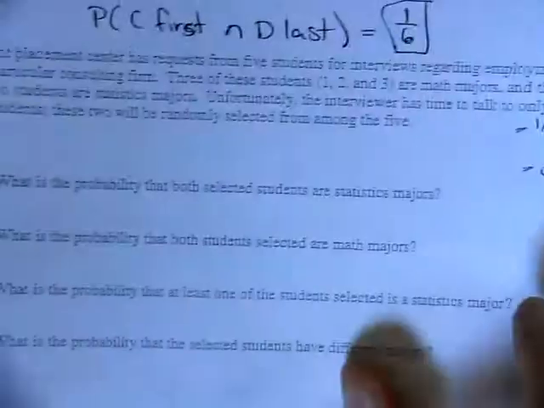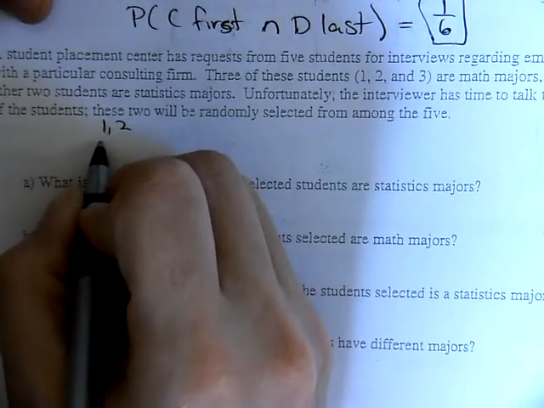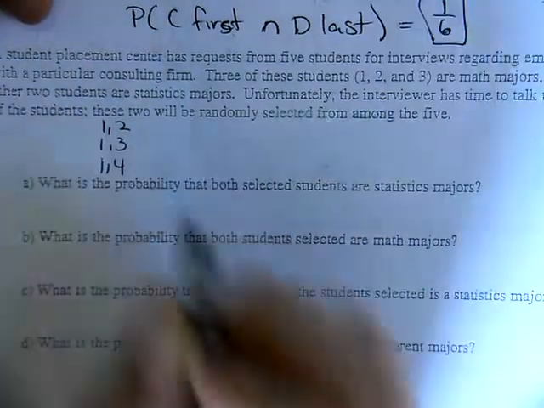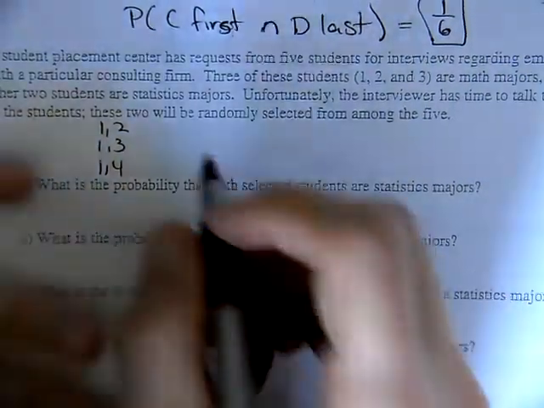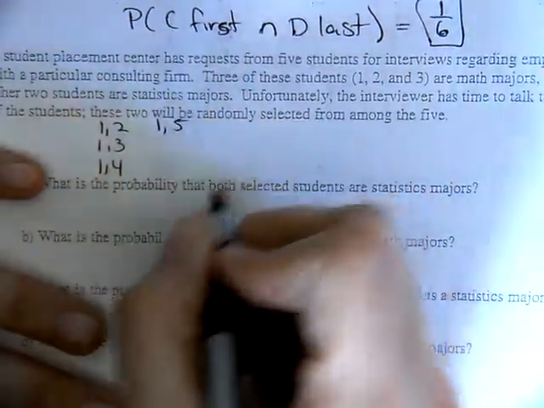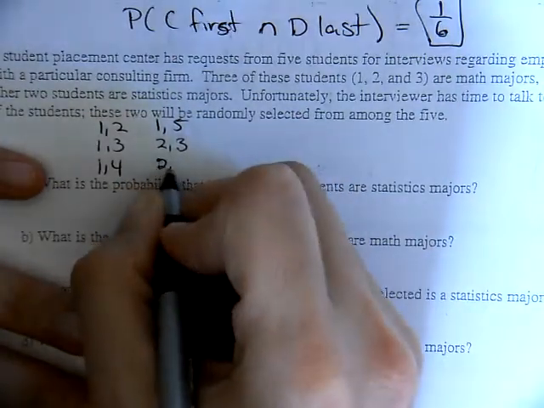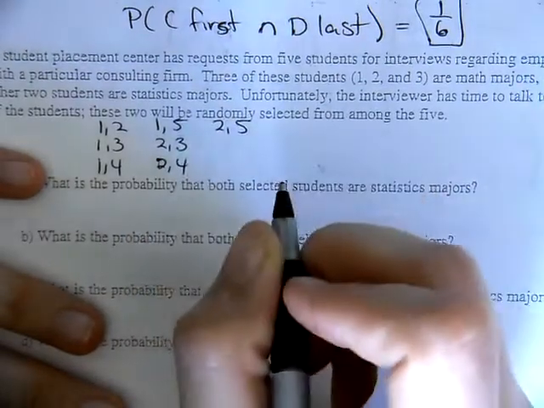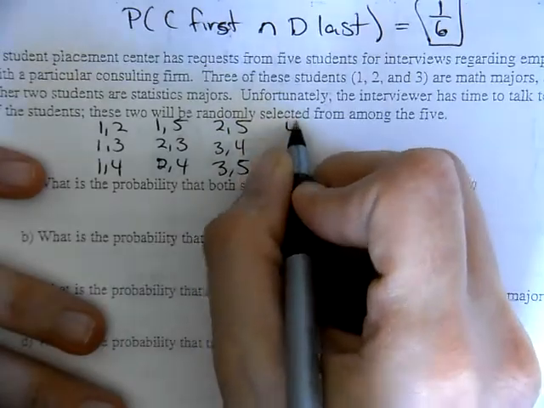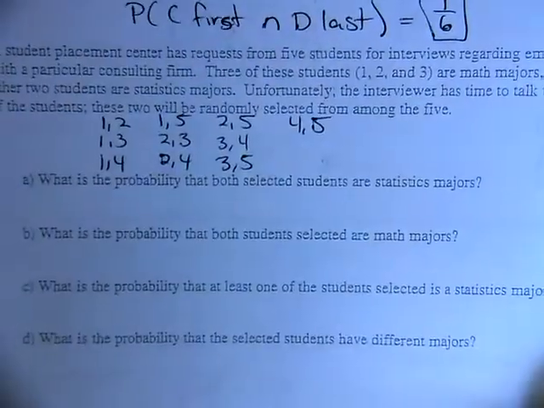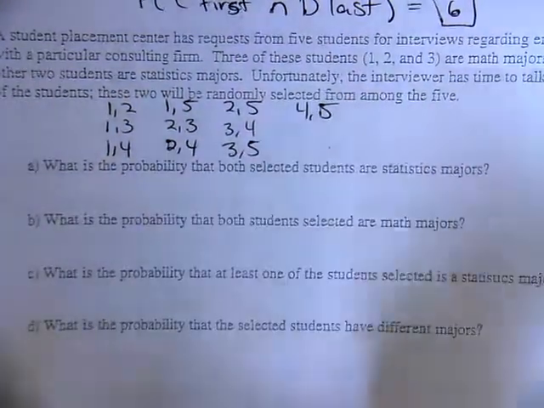Okay. So I'm going to list the outcomes. So I could go 1, 2, 1, 3, 1, 4. Now when I start with my 2s, again, 2, 1, and 1, 2 are going to be the same thing. So I could have 1, 5. I missed the 5th person. So I could have 2, 3, 2, 4, 2, 5, 3, 4, 3, 5, or just 4, 5. Okay, so there's 10 outcomes.